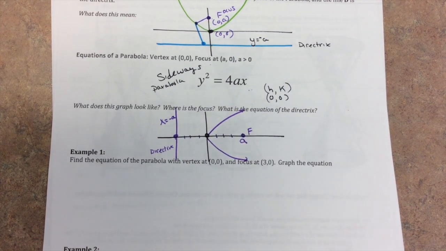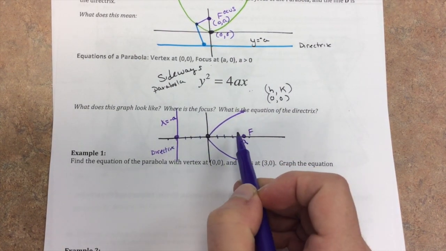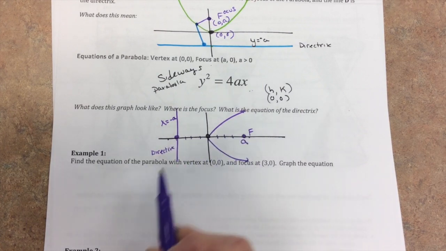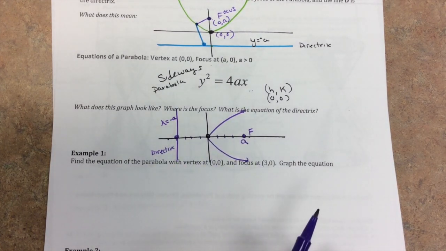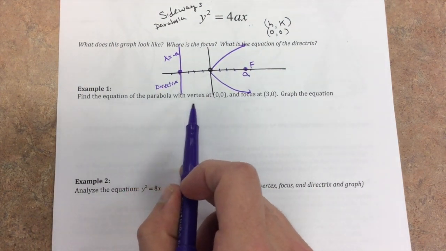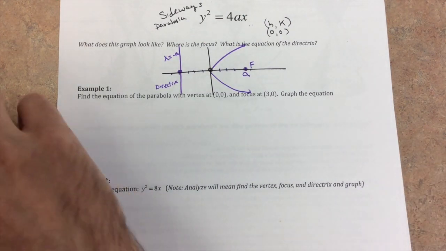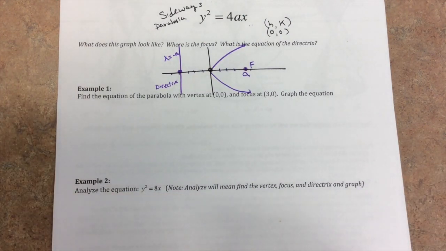So that's how we get a sideways parabola. And notice that the focus and the directrix are the same distance away, just in opposite directions. So let's try a couple. Find the equation of the parabola with vertex 0, 0 and focus at 3, 0. Graph the equation.